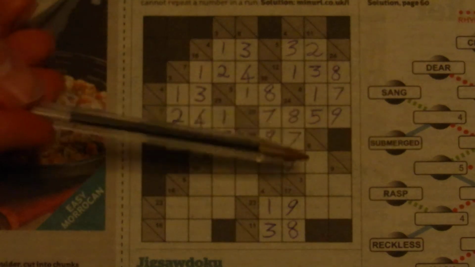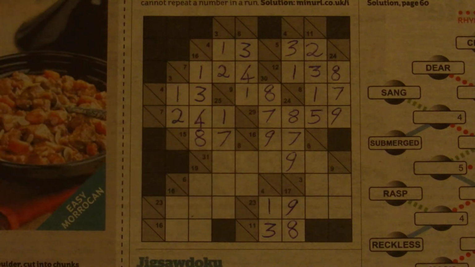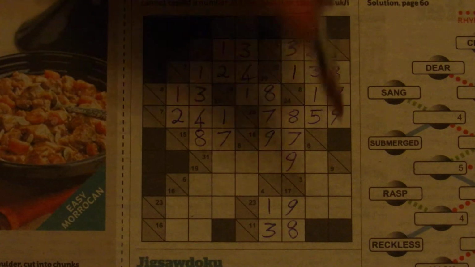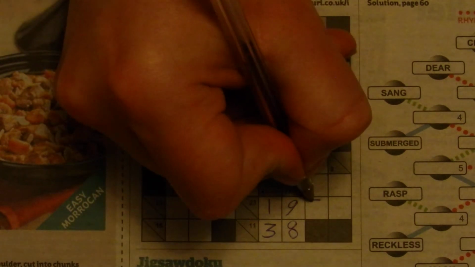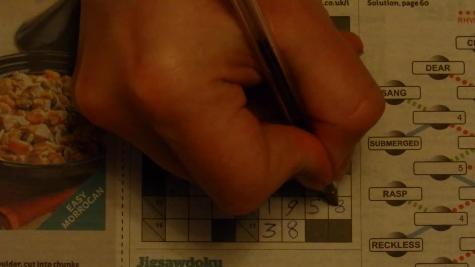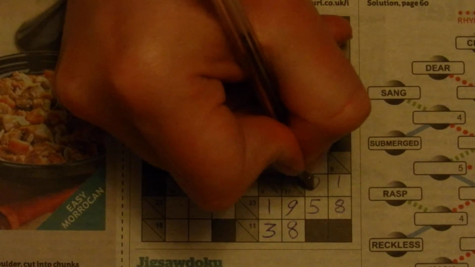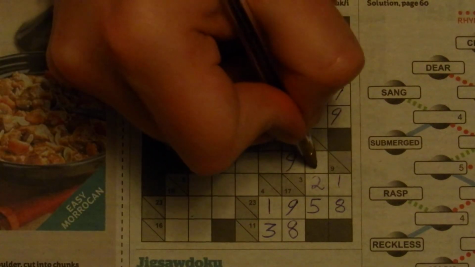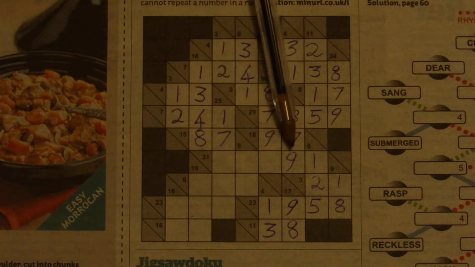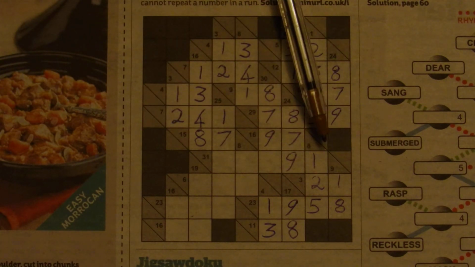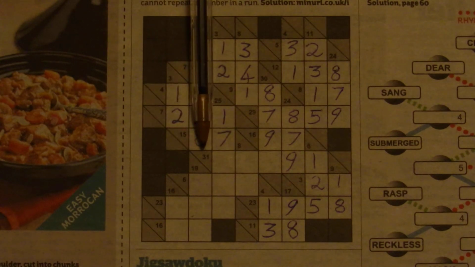Any 2 are at least 1 and 2. To make 8, that is at most 5. So 5 and 8. And 1, 2, and a 1 there. So I've got a 1 and a 9. Well, the 1 leaves 4 spaces in which to make 30.